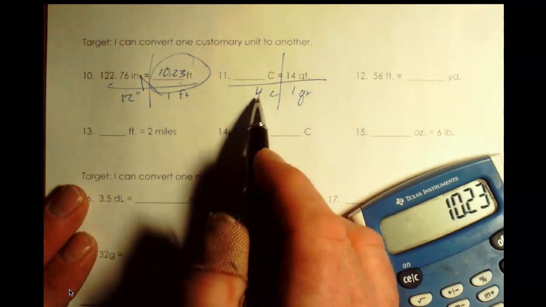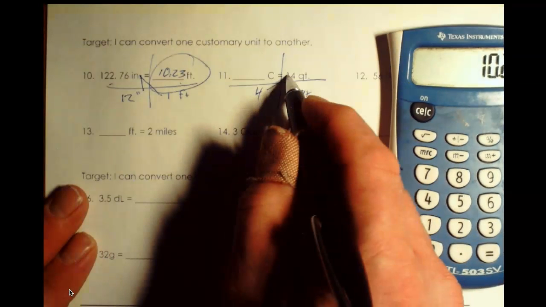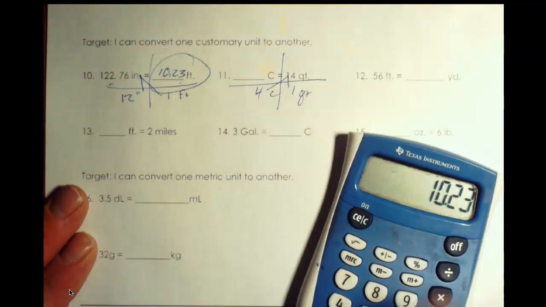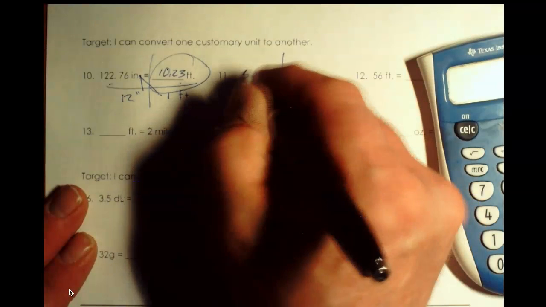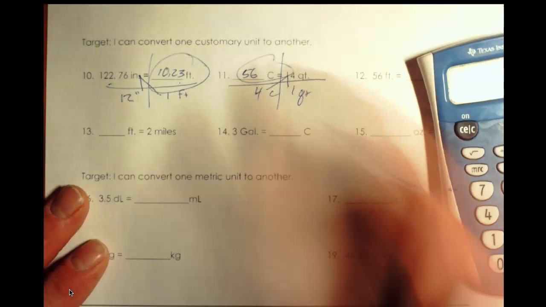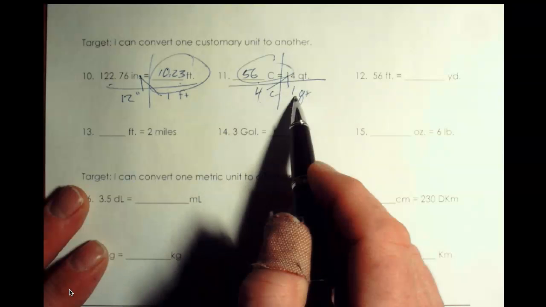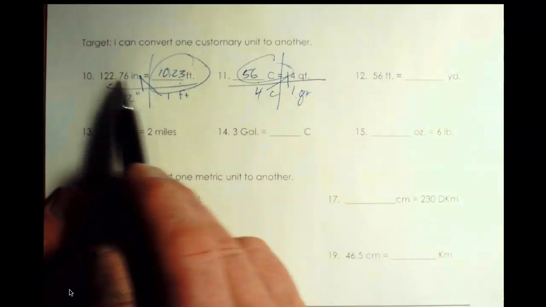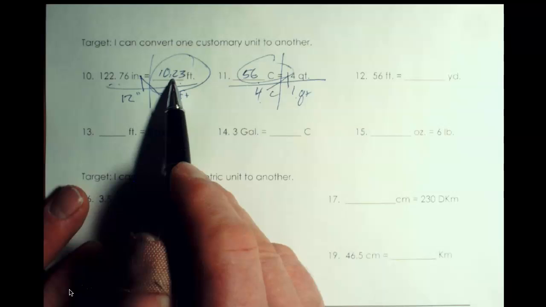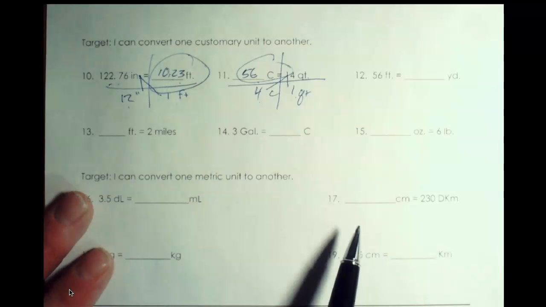Remember, a cup is 8 ounces. 4 times 8 is 32 there. So here we're just going to multiply 4 times 14, which is 56. If you don't trust me, you can check it yourself. 56 cups. There we go. 56 cups is 14 quarts. And think about it, 56 cups, 14 quarts, 4 cups, 1 quart. Makes sense. 12 inches, 1 foot. Makes sense.